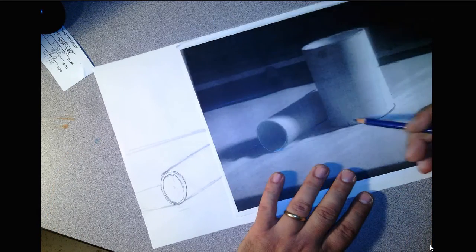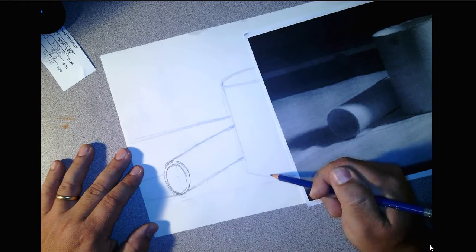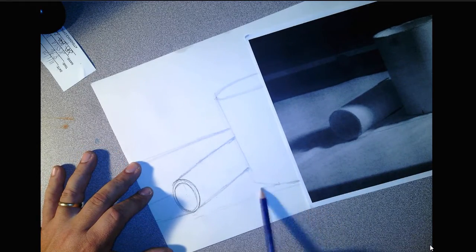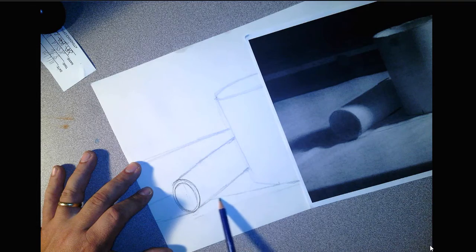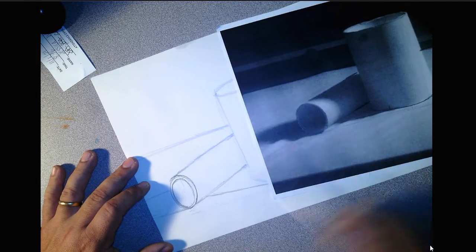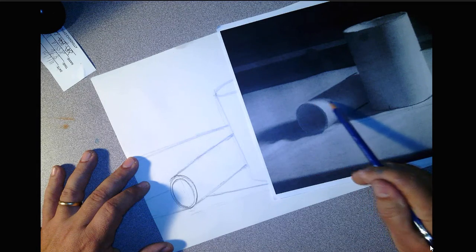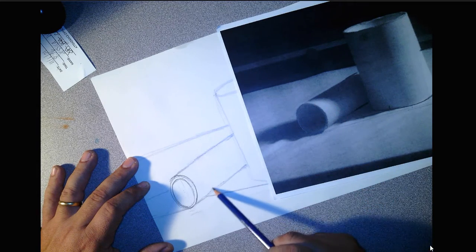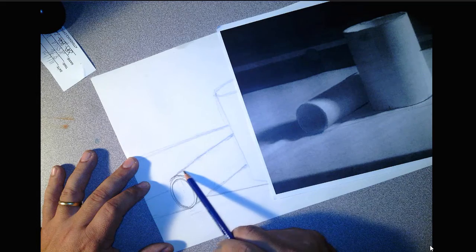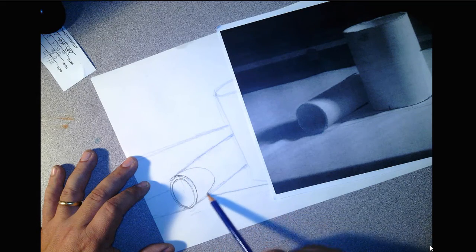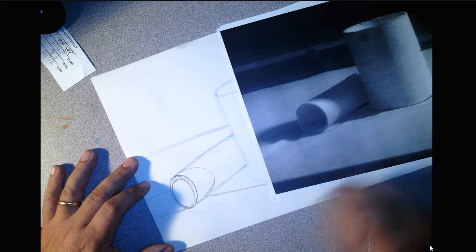So this intersects right about here on the main cylinder, so that would be at about right here. I've got a corner shadow that comes up and intersects with this laying down cylinder. I've got the shape of this shadow that comes across like this. So you're literally just looking at shapes. What do these shapes end up looking like?